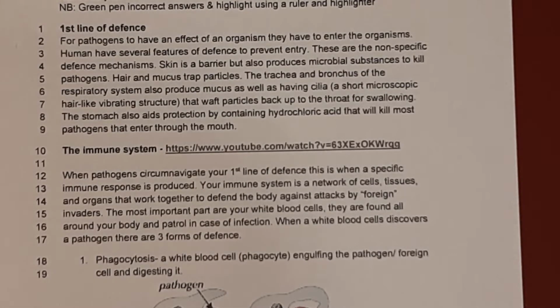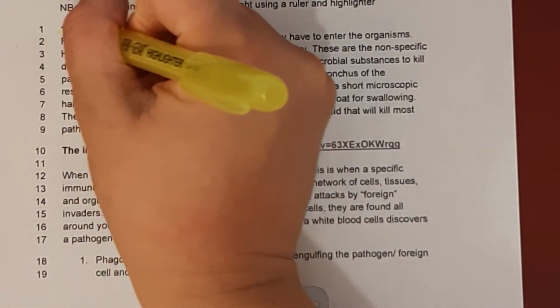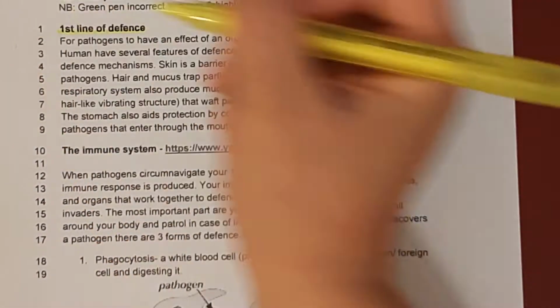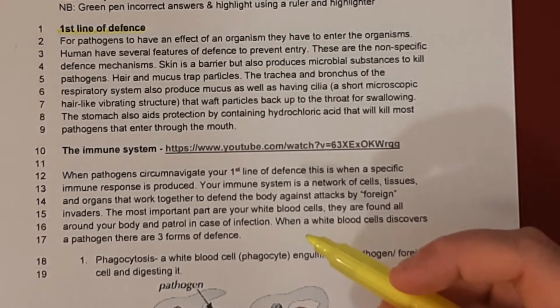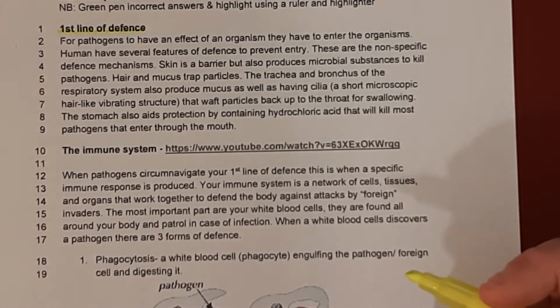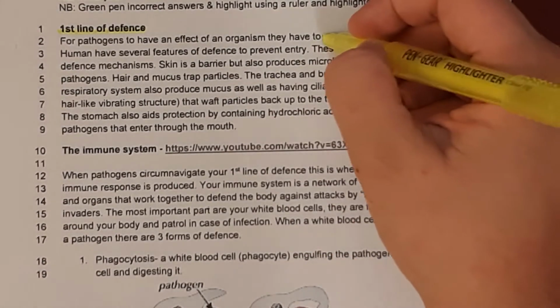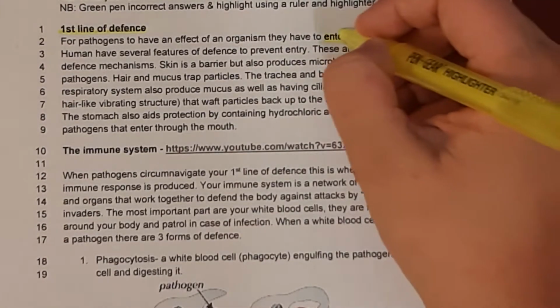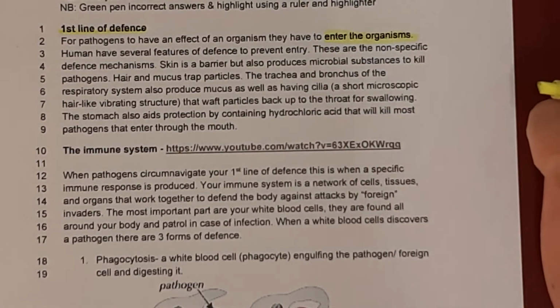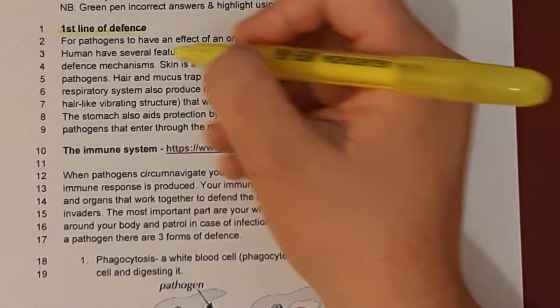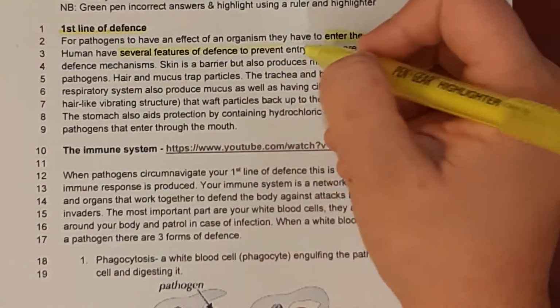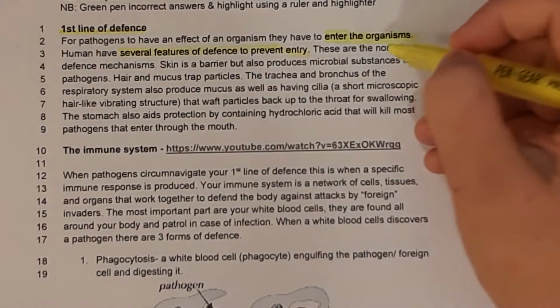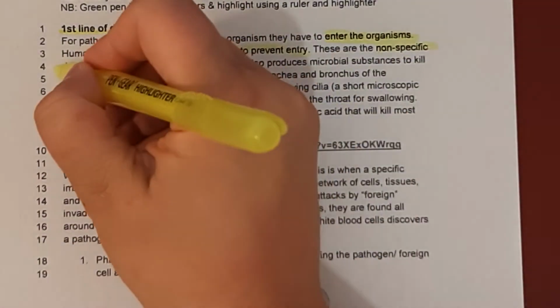So we're going to move on to our first line of defence. That's defence against pathogens or disease-causing microbes. So for pathogens to have an effect on an organism, they have to enter the organism. Okay, and that's the main thing that we're trying to protect against. So humans have several features of defence that prevent entry, and these are non-specific defence mechanisms.